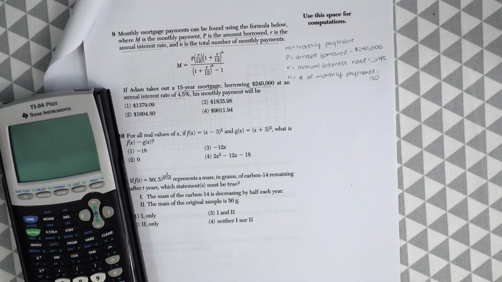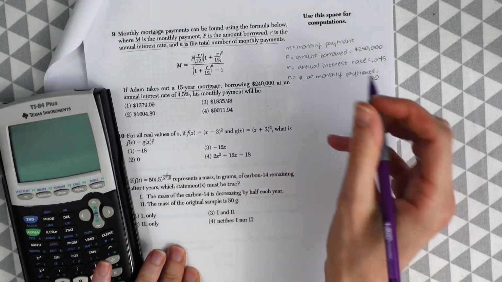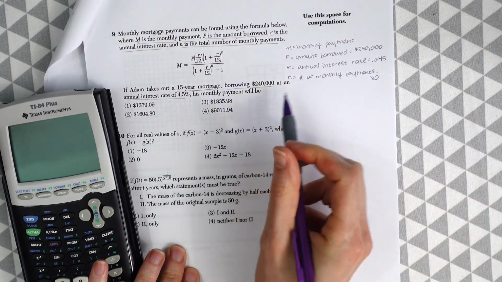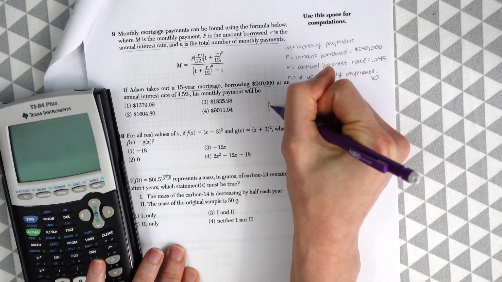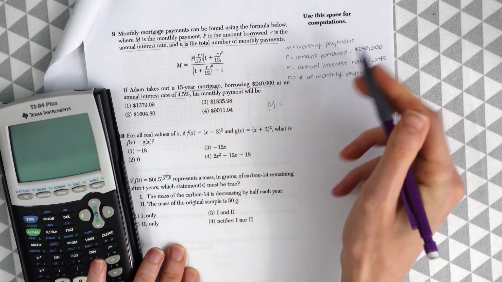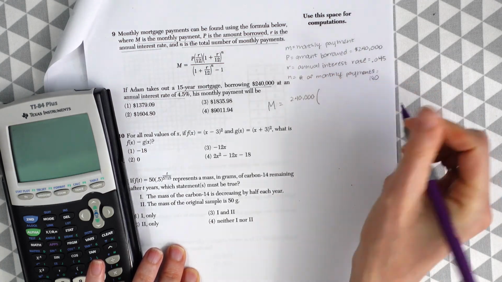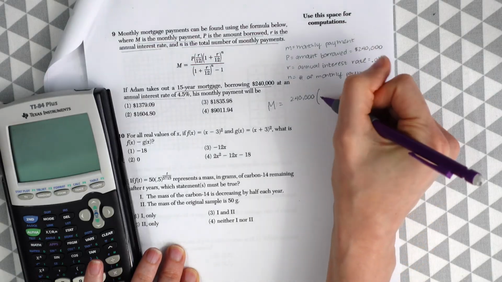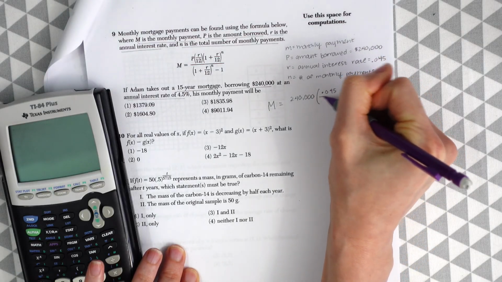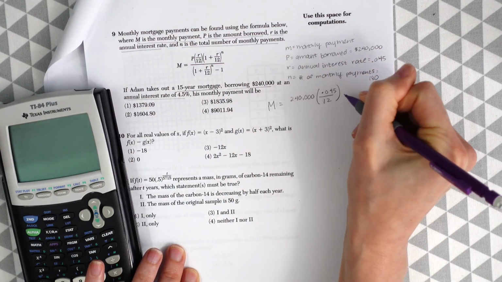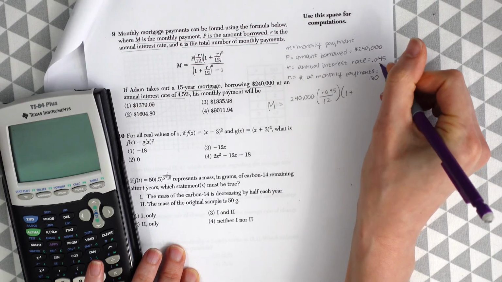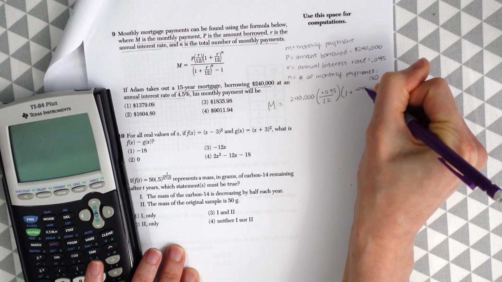So now let's look at our formula and let's plug things in. So M is what we're trying to find, the monthly payment. P times R, which is 0.045 all over 12, times 1 plus R, 0.045.